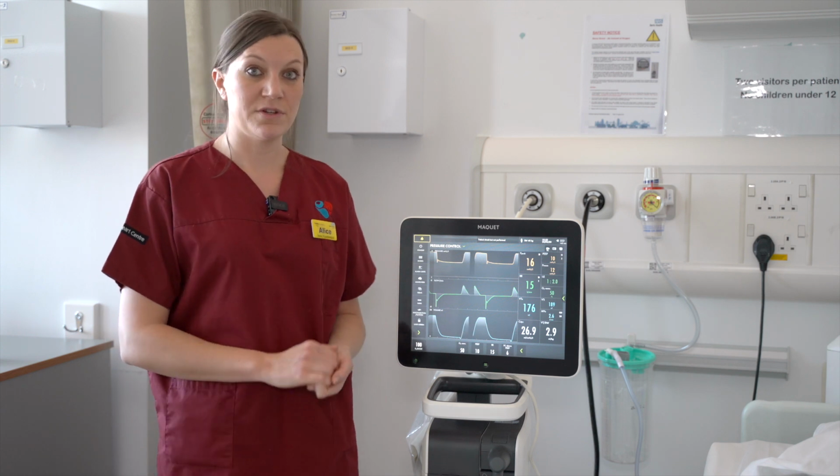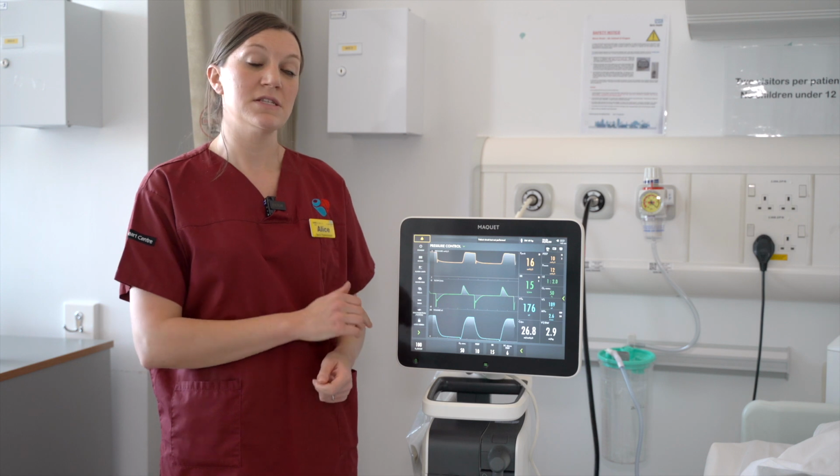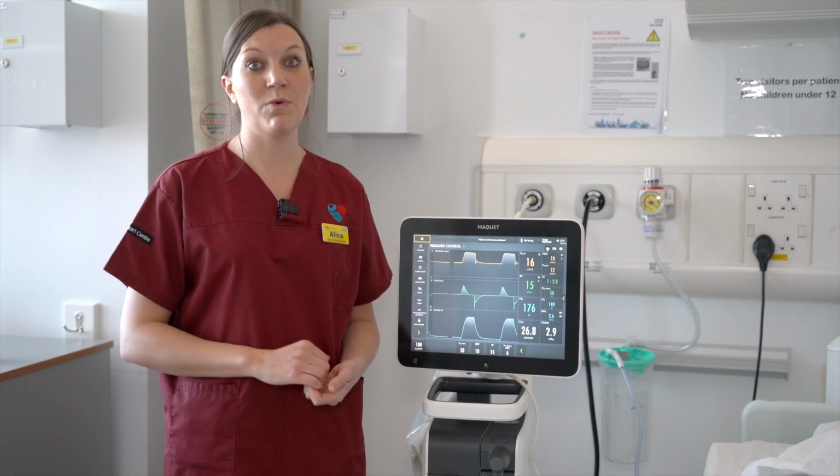It's also important to remember about your FiO2 and your 100% button to give you an opportunity to buy time where needed and get further help.